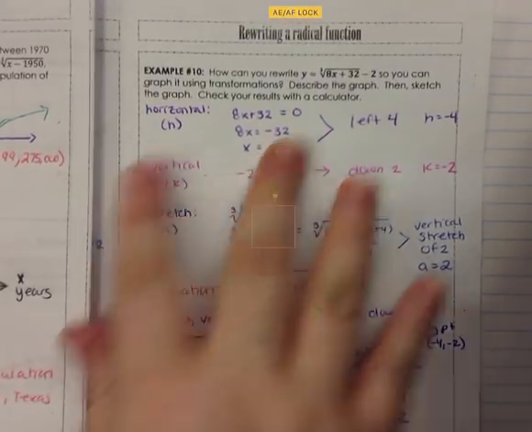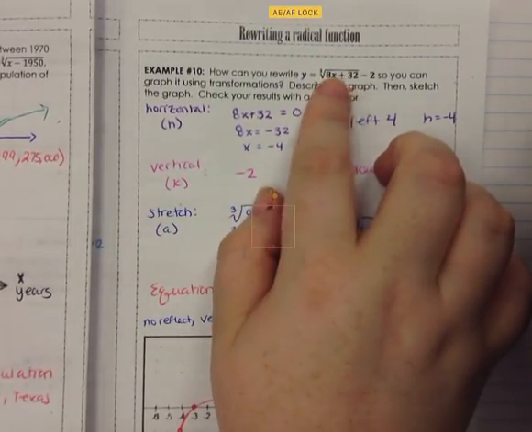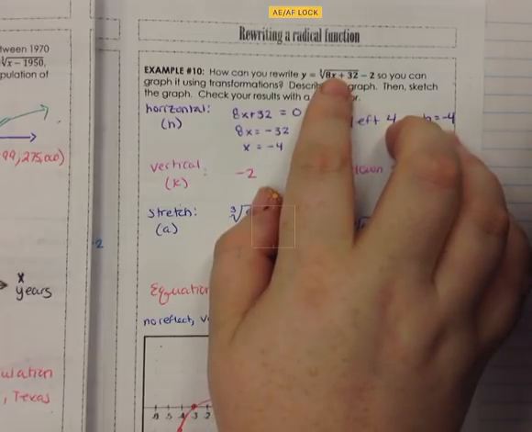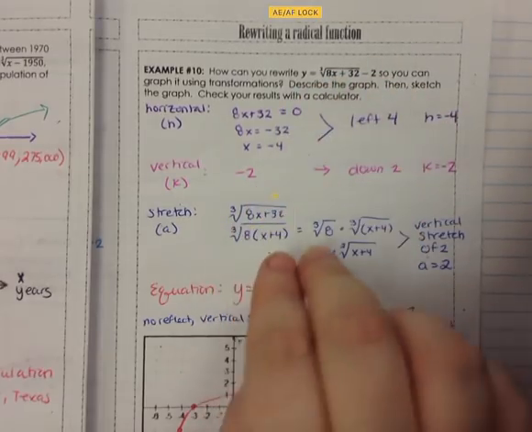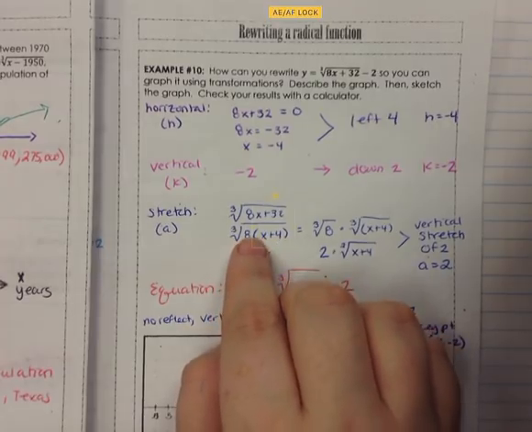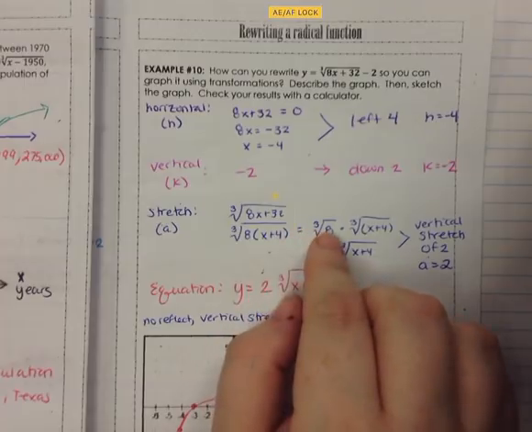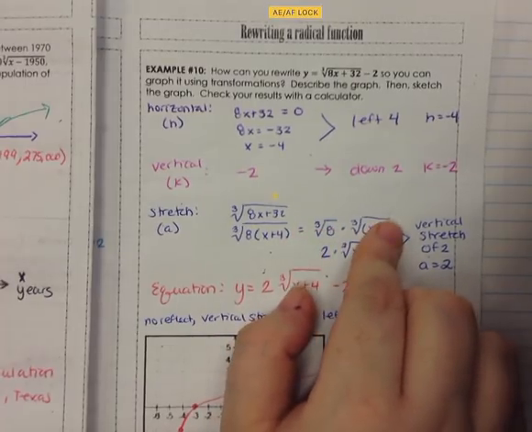So again, when you're rewriting a radical function, you want to see if you can factor anything from inside the radical. And if you can, then you can separate the two radicals at the multiplication. So this is 8 times x plus 4. So I can separate it at the 8 and the x plus 4.